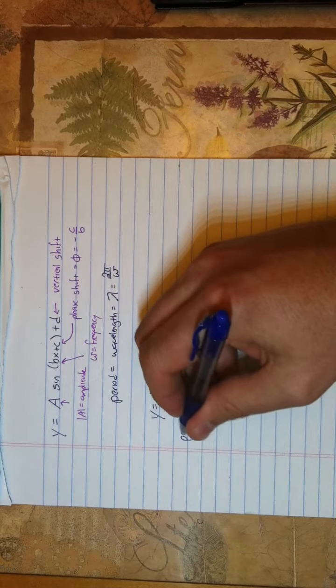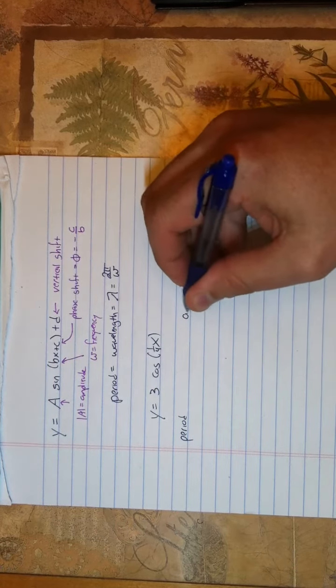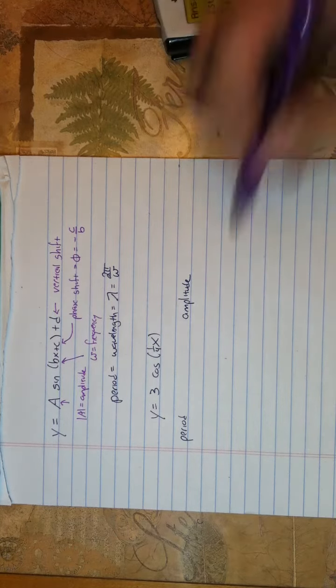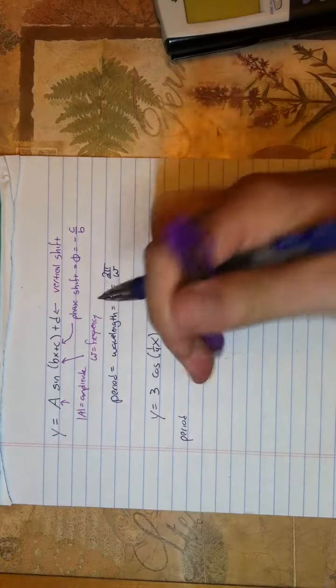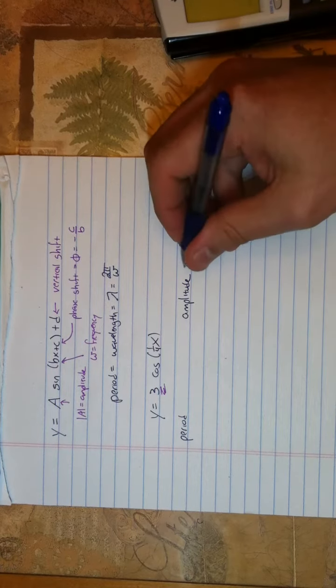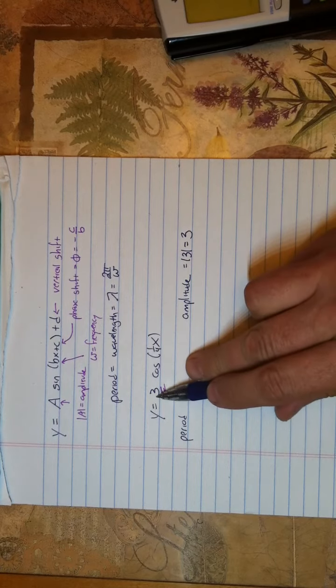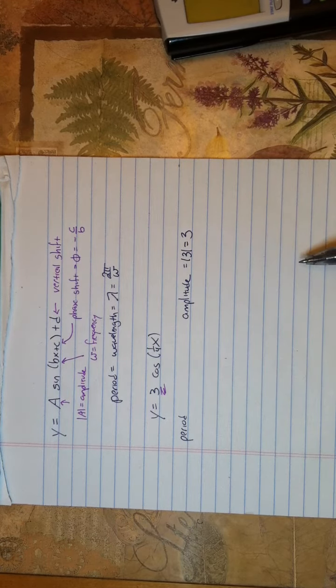All right, now we've been asked to find the period and the amplitude. The amplitude is easiest to find because it's just the number in front, the coefficient of the sine or cosine function. So the amplitude is the absolute value of 3, which is just 3. Remember, if I had a negative 3 here, I would still say the amplitude is 3. The amplitude is always positive.